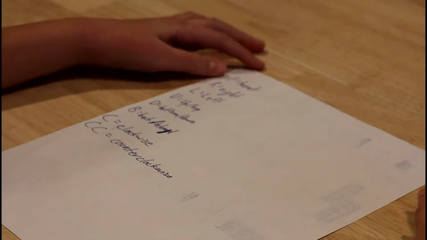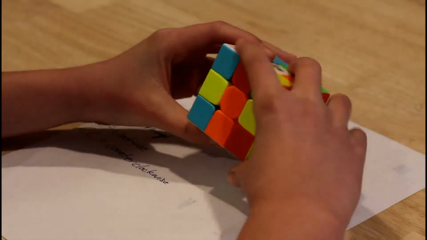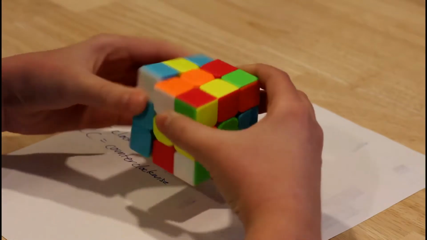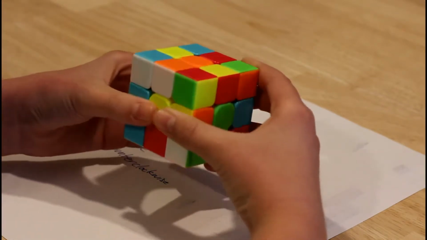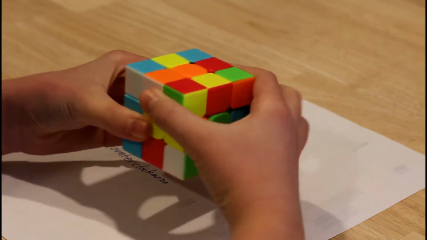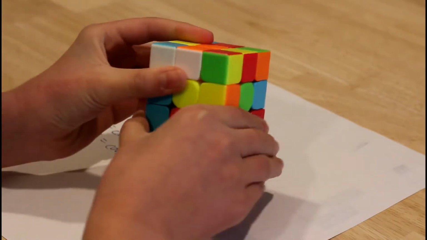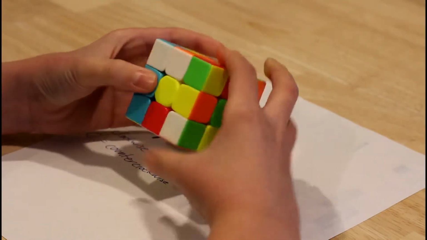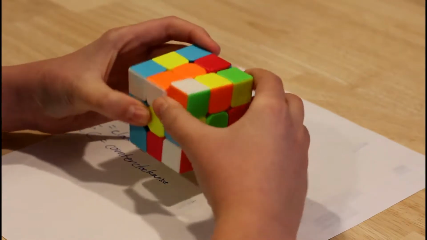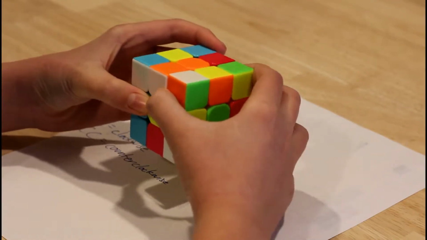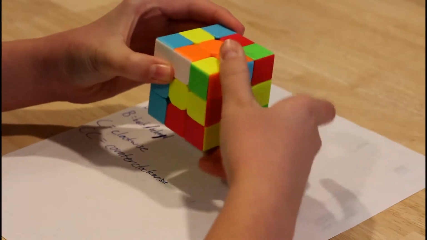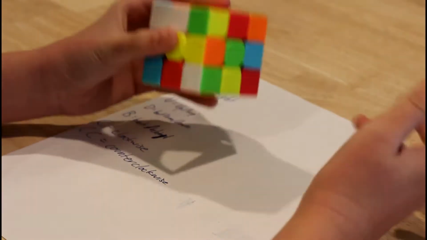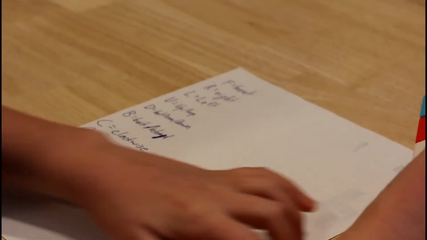And so we got the front, F equals the front side, R equals right, L equals left, U equals the top, D is the bottom, and B is the back. And then C is clockwise, and CC is counterclockwise. So when I say RCC, I mean do this, which is right counterclockwise. So yeah, let's get started.